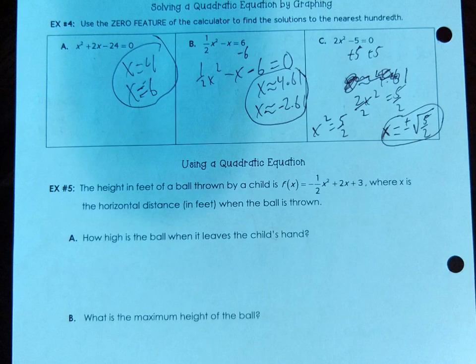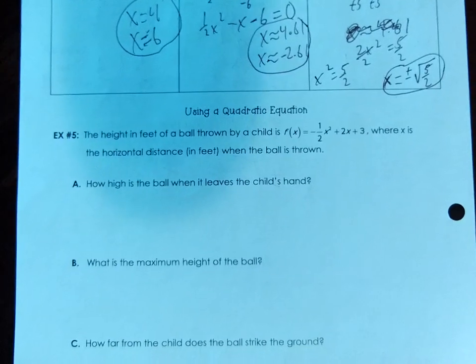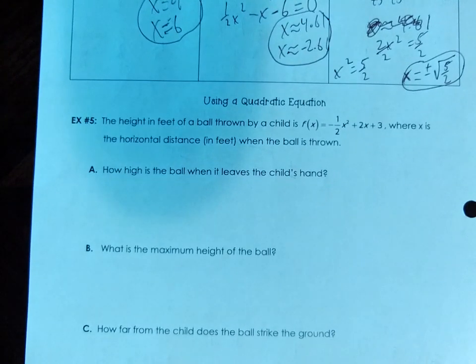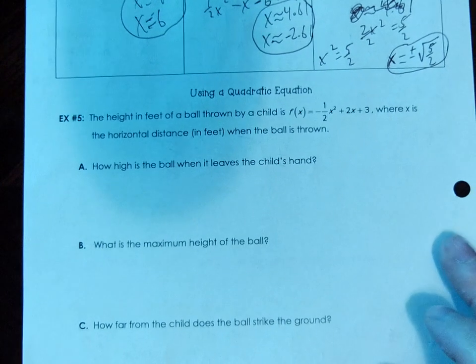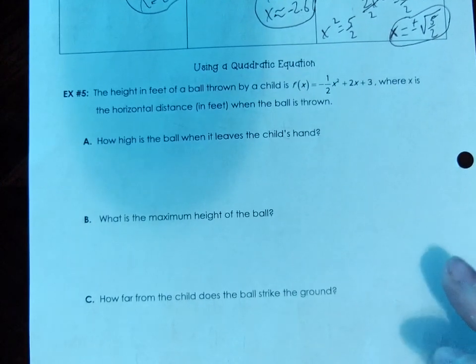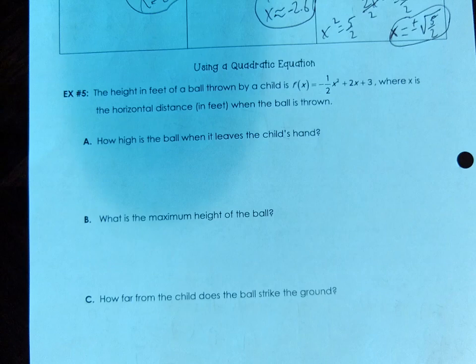Alright, so our next items, using a quadratic equation. So here we're going to have an example of word problems. We're going to have that for our next 3 questions. So the height in feet of a ball thrown by a child is this quadratic equation, where x is the horizontal distance in feet when the ball is thrown. How high is the ball when it leaves the child's hand?